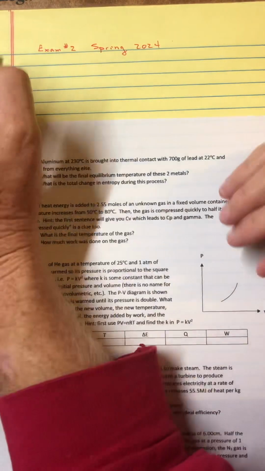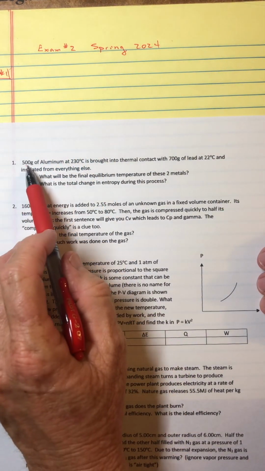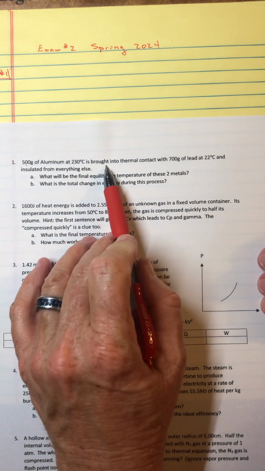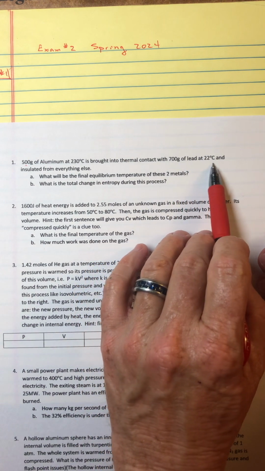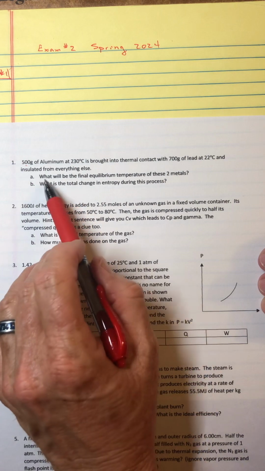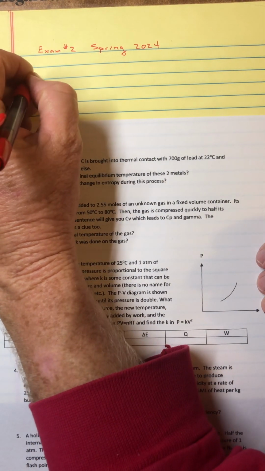So let me go ahead and begin here with number 1. Number 1 says that we have 500 grams of aluminum at 230 degrees, and then is brought into thermal contact with 700 grams of lead at 22 degrees and is insulated from everything else. And then A, what will be the final temperature? And so we did a number of problems like this.